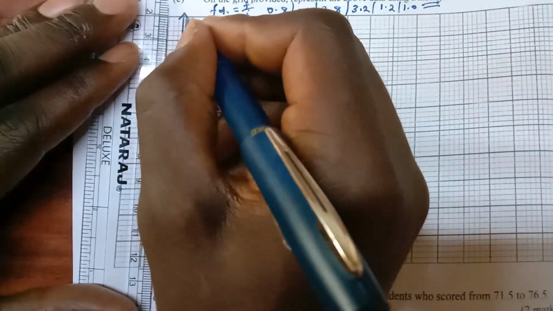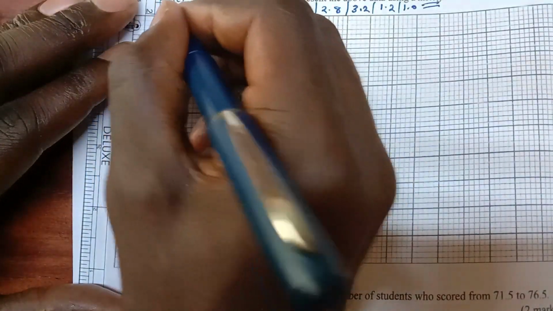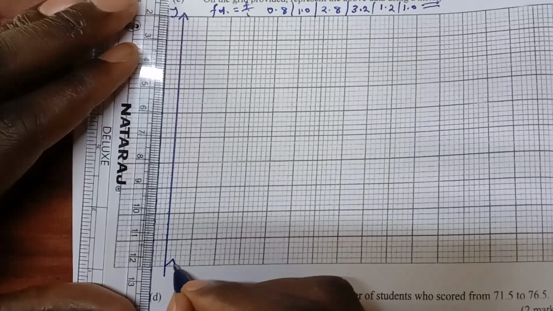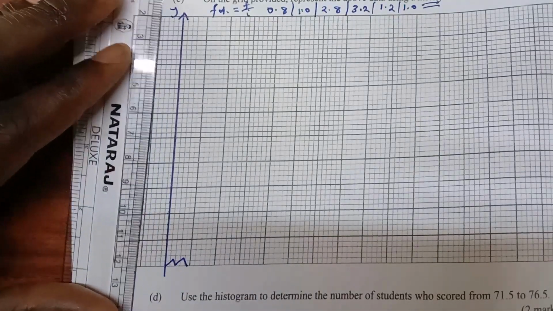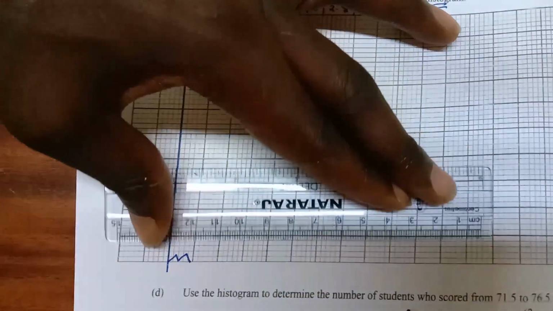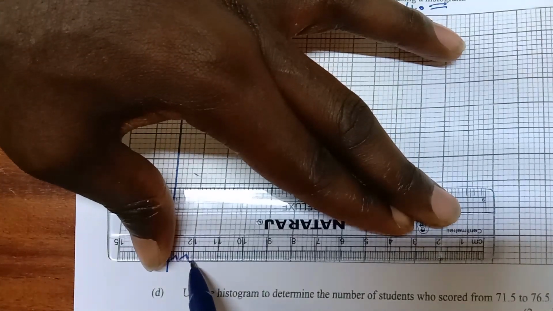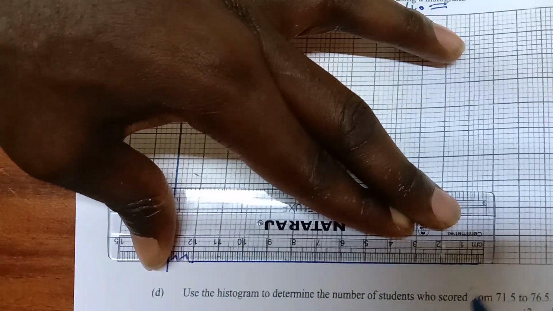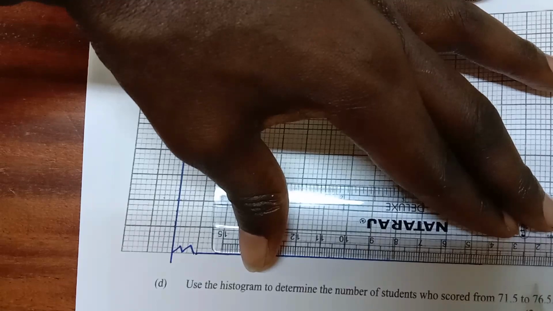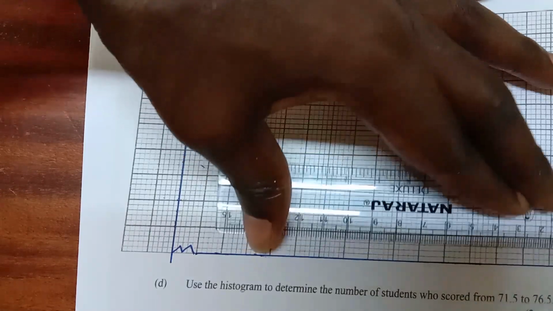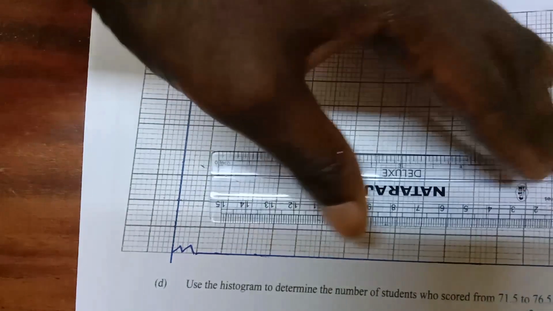So we are going to have the y-axis. Then on this side, it is not a must you break, but you can break if you want to. On this side is where you are going to have the x-axis that is going to accommodate our upper class boundaries.